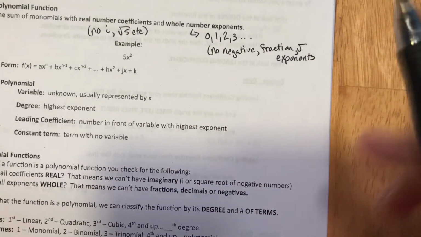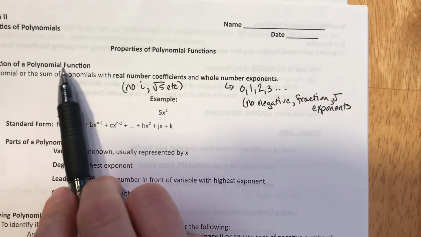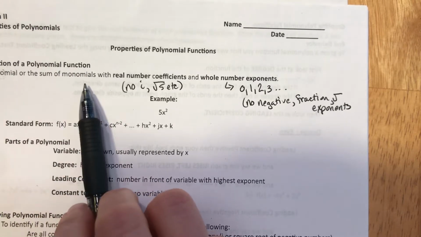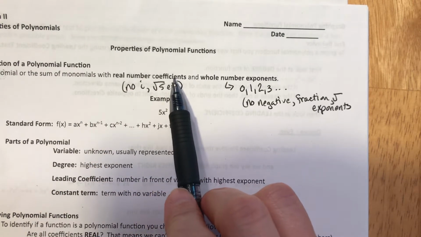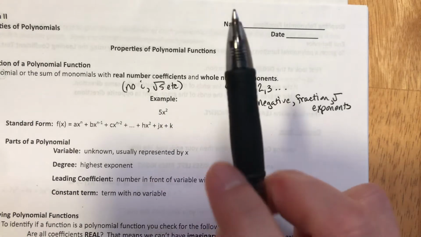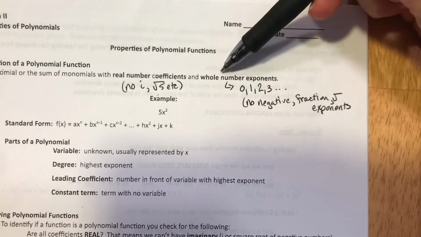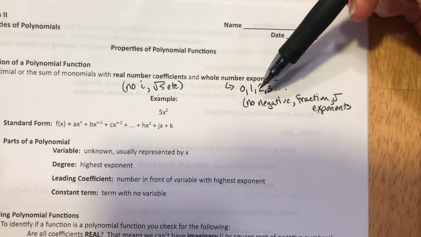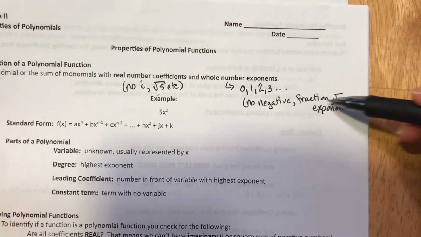All right. First, we've been doing polynomials and we've gone over this stuff before, but let's just reiterate a couple of these things. The definition of a polynomial function is a monomial, one term, or a bunch of single terms added together or subtracted that have real number coefficients. That means there can't be i's in the equation, there can't be square roots in the equation, and your exponents all have to be whole numbers. So your exponents are all 0, 1, 2, 3, and so forth. They're not allowed to have negative exponents. You can't have fractions. You can't have square roots as the exponents.